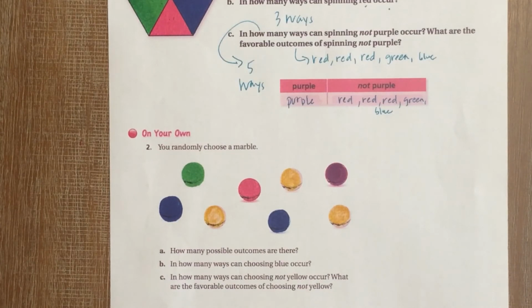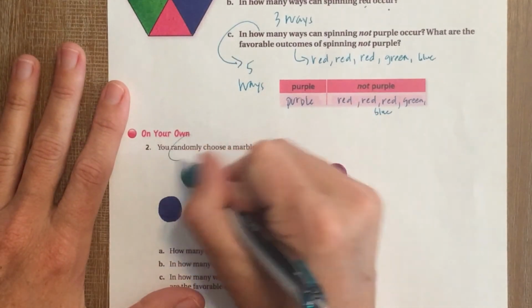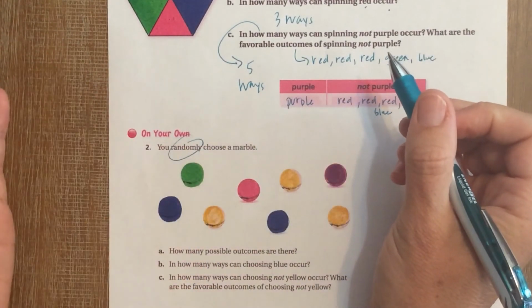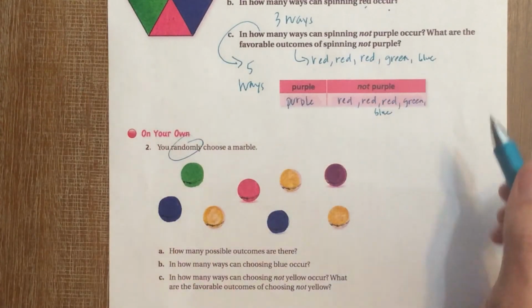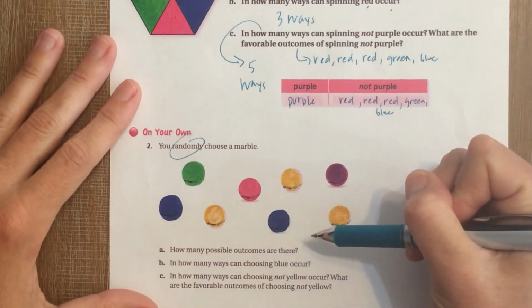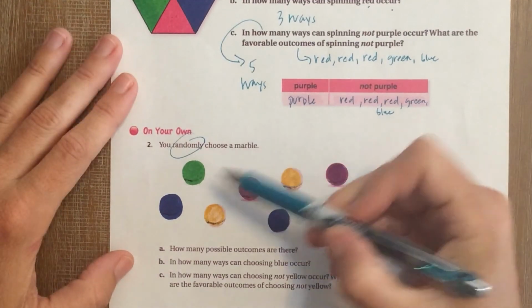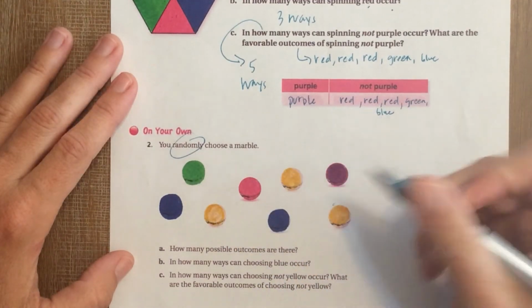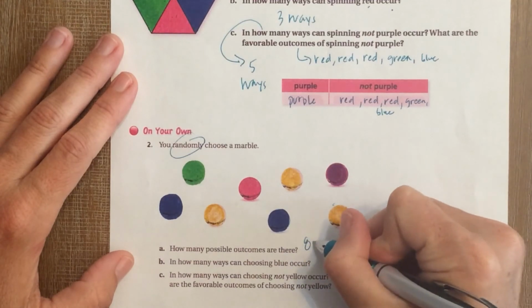Alrighty, hopefully you paused it. Let's look at part A. Before that, look at here. It says you randomly choose. Okay, that's important that you're randomly choosing. Okay, that the event needs to be random. How many possible outcomes are there? Well, how many marbles are there? 1, 2, 3, 4, 5, 6, 7, 8. Okay, there are 8 outcomes.